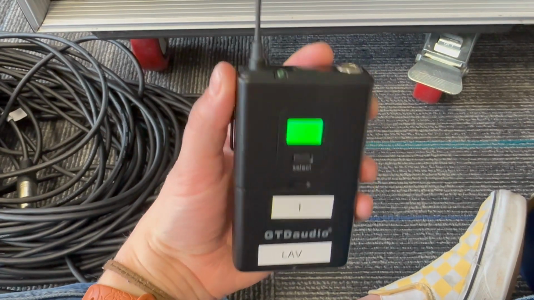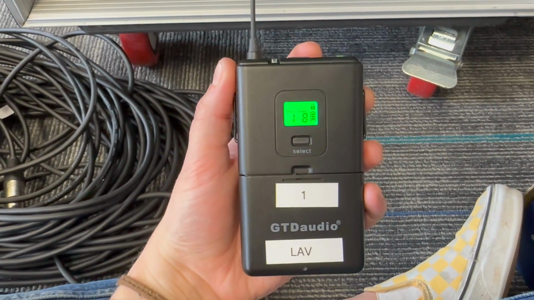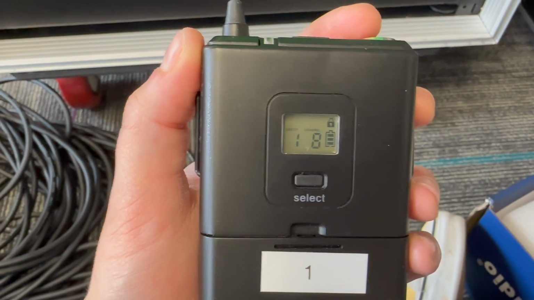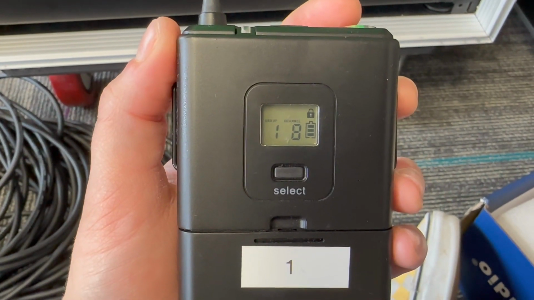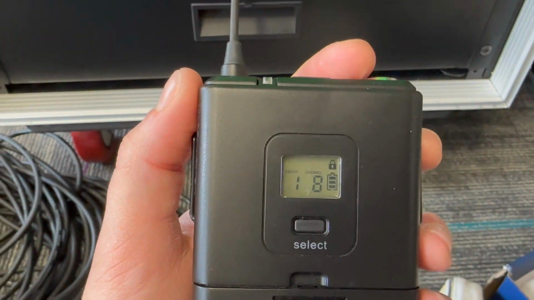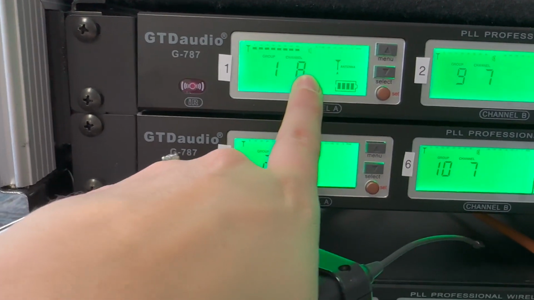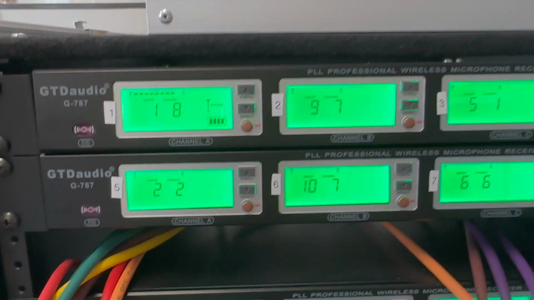After turning it on by holding this top button, you can see our microphone. You can see the battery level. We have it locked, I'll show you how to unlock it, and then you can see the group and channel number. If we look up here, number 1 is group 1, channel 8. Bada bing, bada boom, perfect.